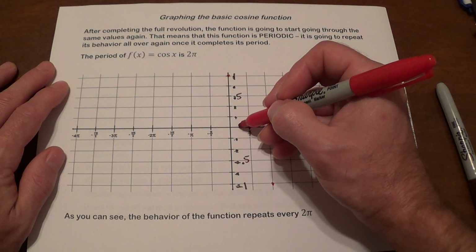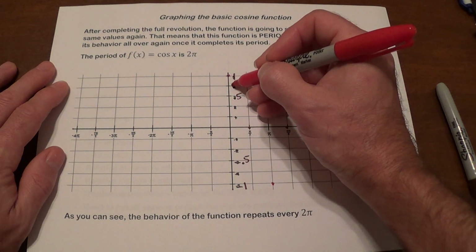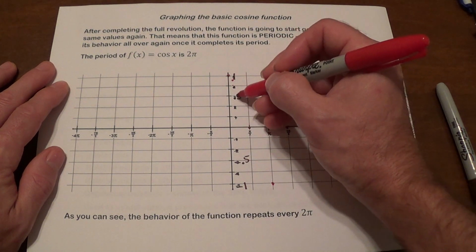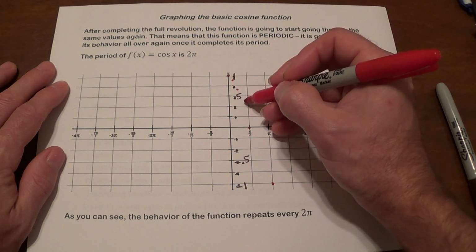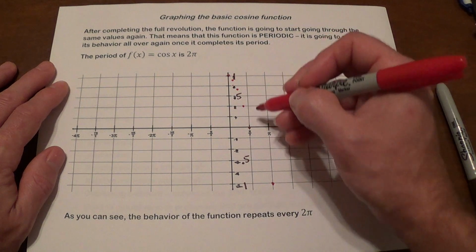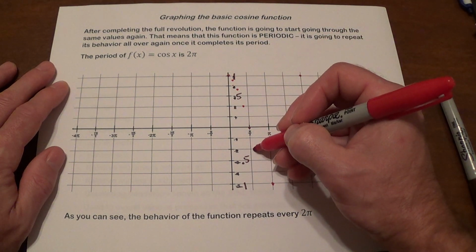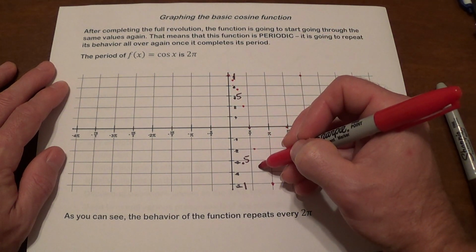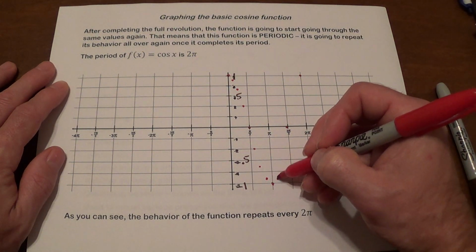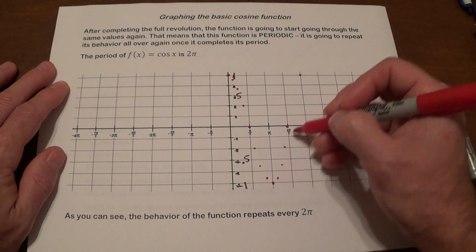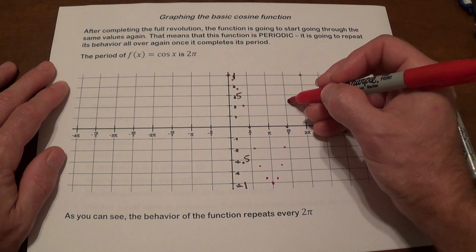In between this we're going to be at 0.87 approximately here. Going to be at 0.71 here. You're going to be at 1/2 here. We're going to be at negative 1/2, at 0.71, at 0.87, and then this is going to be pretty much a repeat.